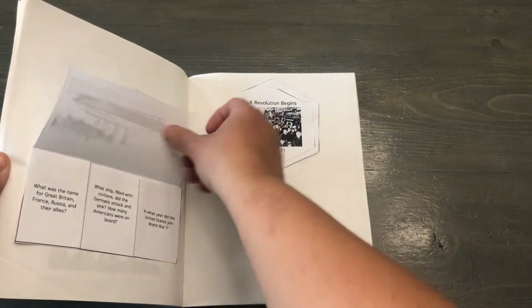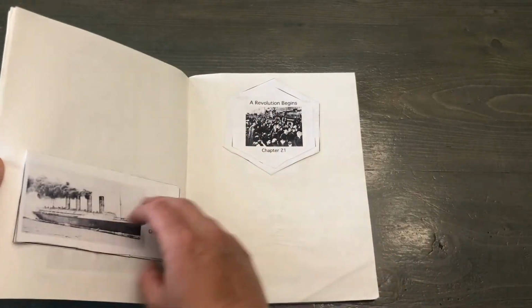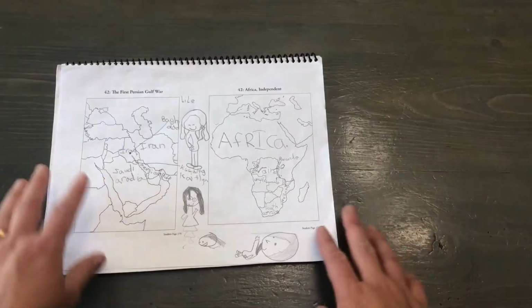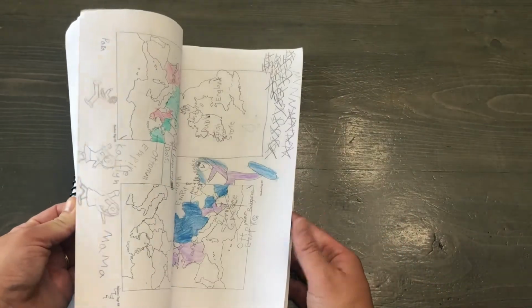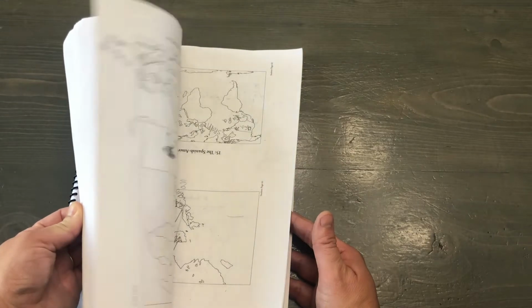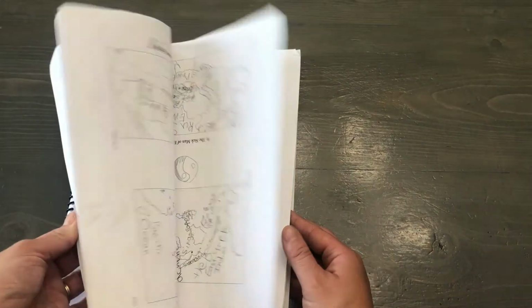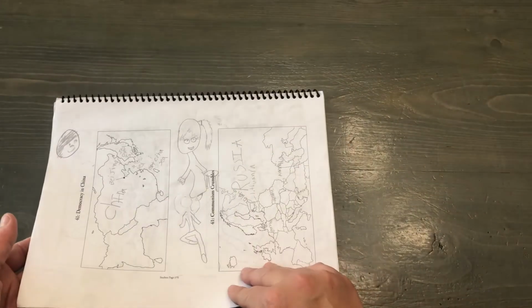So that kind of gives you an idea of that. So she did this, and then she also did the maps. You can see she drew a lot on them as well. So she just had this little booklet of maps. I did 2 per page and double-sided, so there's 4 on each page in order to save paper. That's what hers looked like.